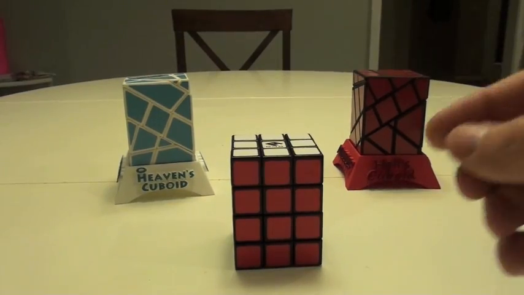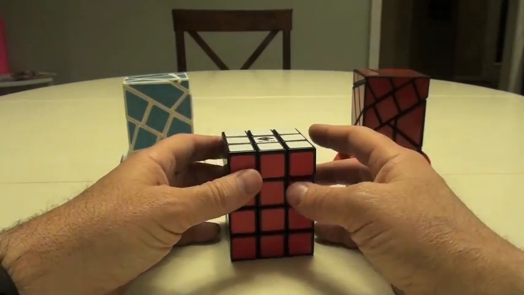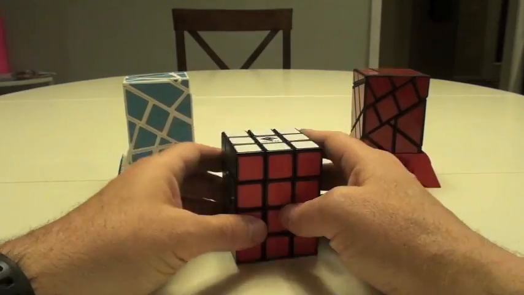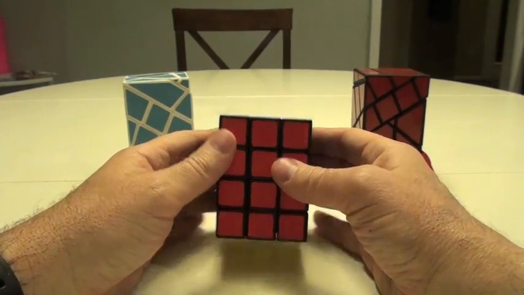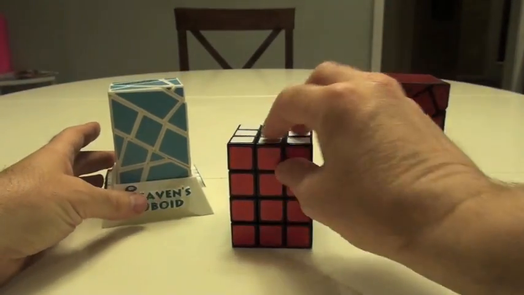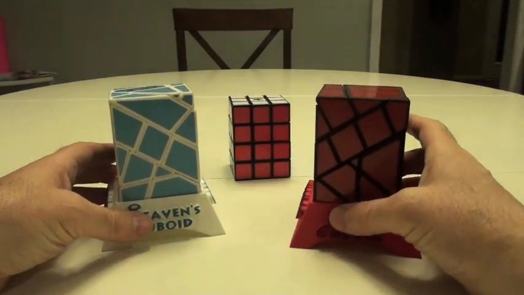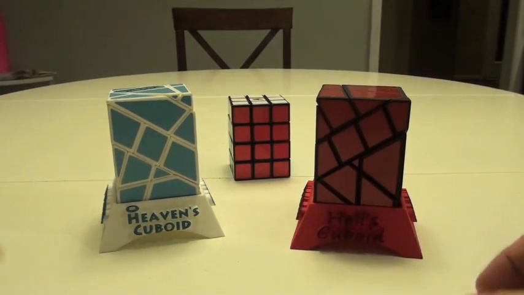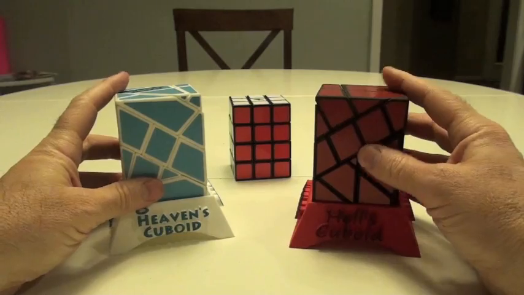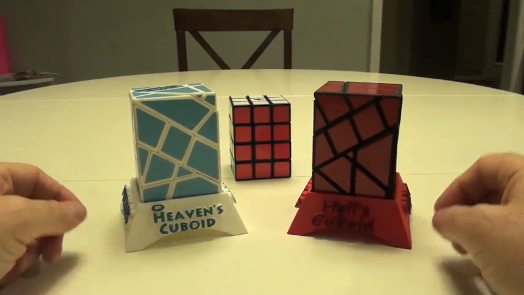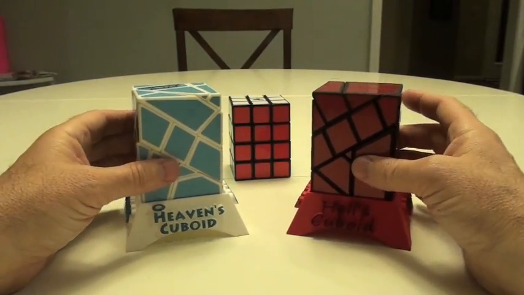Hello, it's me, and as promised, I'm going to take the concepts that we got with the 3x3x4 and apply it to these puzzles over here. By way of explanation to those of you who are familiar with these tutorials and videos, you know exactly what these are. This is the Heaven's Cuboid and the Hell's Cuboid.